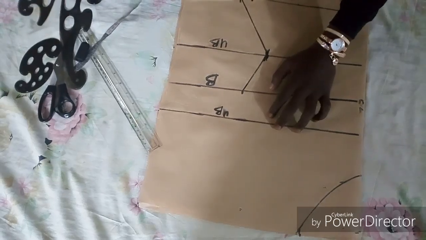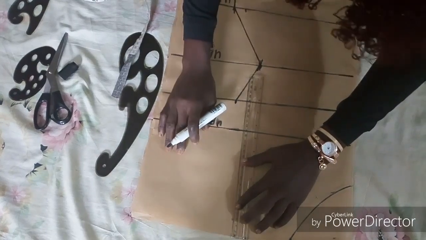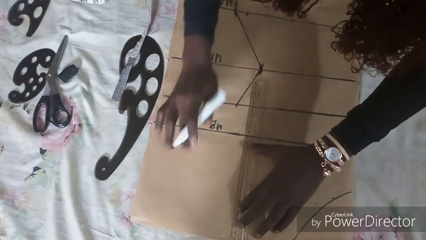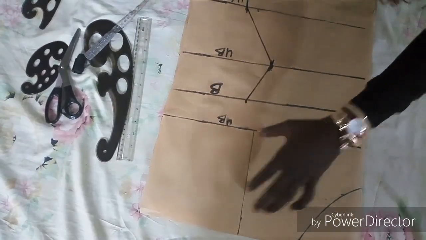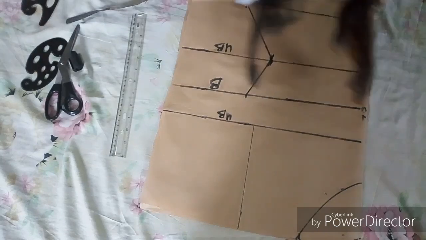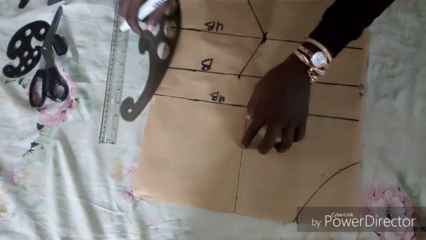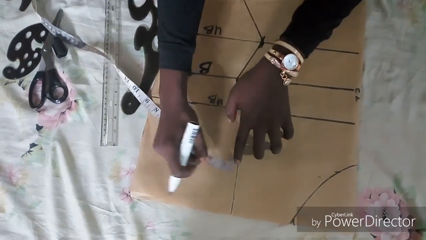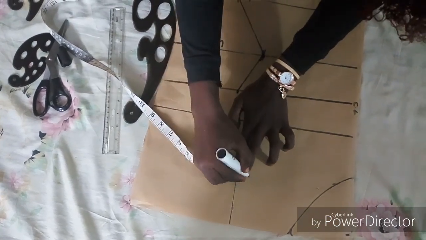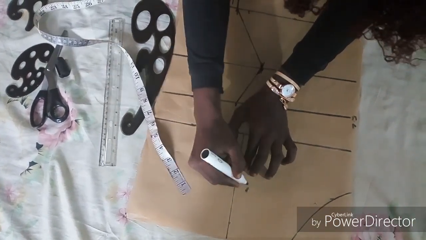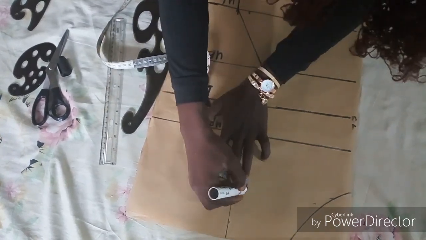So let me use my curve. Okay, let me draw a straight line first so you could understand it better. So this is a straight line. This is where I have my 7.5 inches. Because we want to get the curve, for the front panel, because of easy movement of the armhole, I'm going to take in my armhole line by 1 inch. This is the middle. You are going to measure the middle. That was why I took in 1 inch at this point.